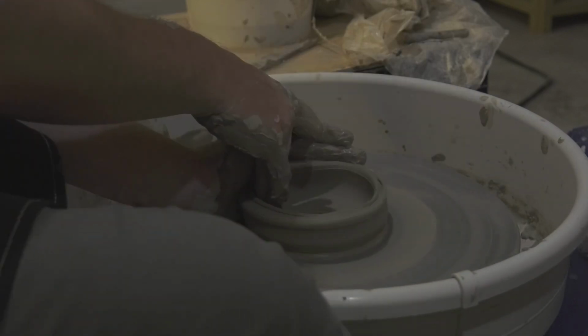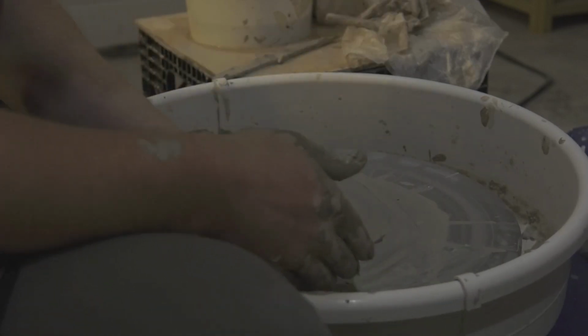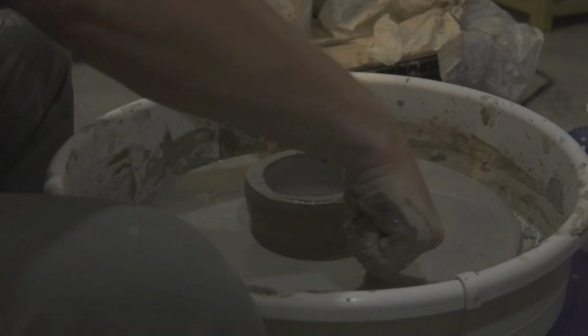Then we force our fingers into the center of the puck, pushing outward to make the edges of the bowl. It takes a few tries. I gave it another shot, and while I didn't make the bowl I was hoping for, I think I made a pretty cool bracelet.